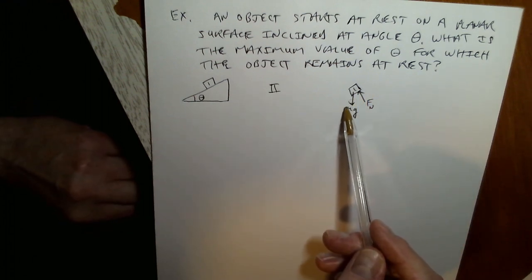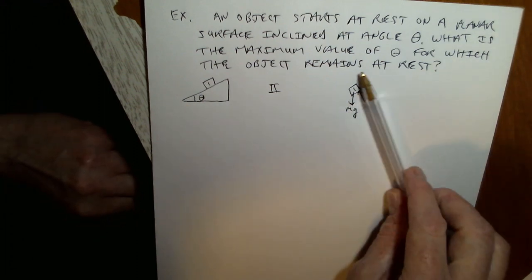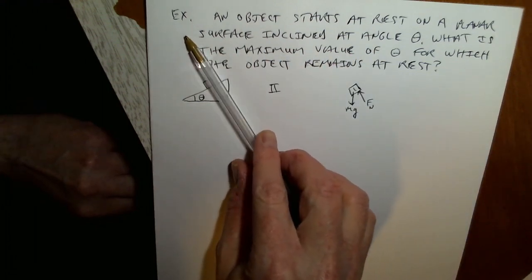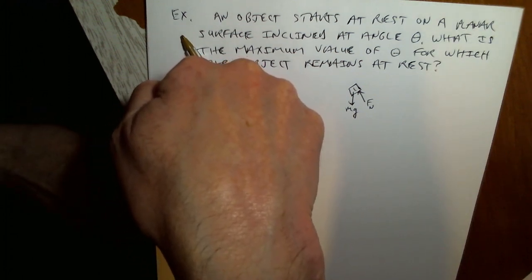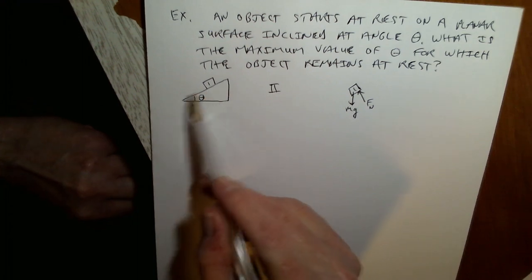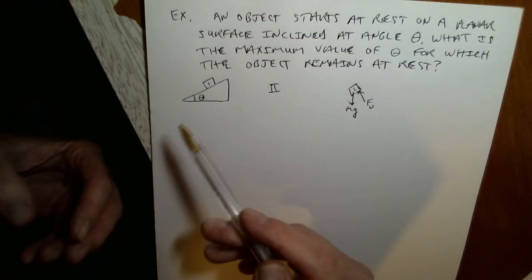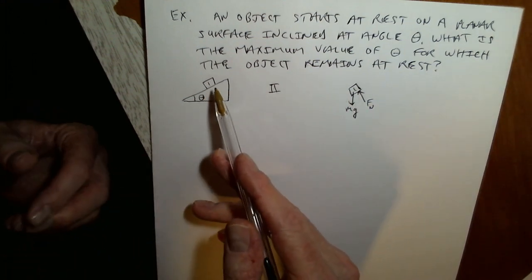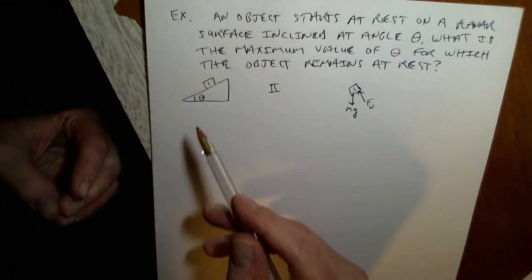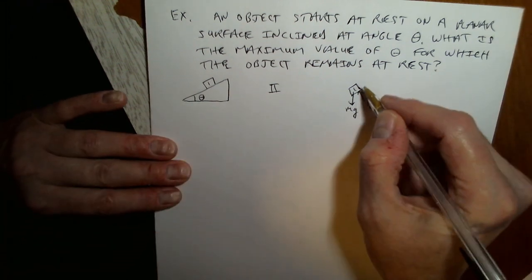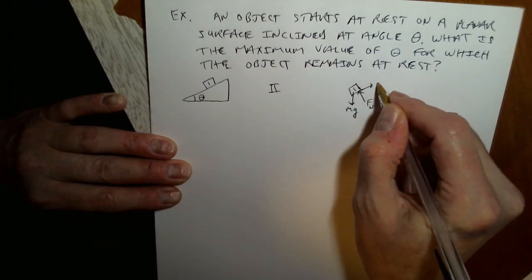And the portion of the weight that points along the incline points down the incline, right? Which you can see from the fact that here's the normal to the incline, and the weight points to the left of that. So the weight is going to pull the object down the incline, which you knew anyway. I mean, the object's not going to be pulled up the incline by its weight. So the component of the weight along the incline points down the incline. And so in order to remain at rest, the friction has to point up the incline.